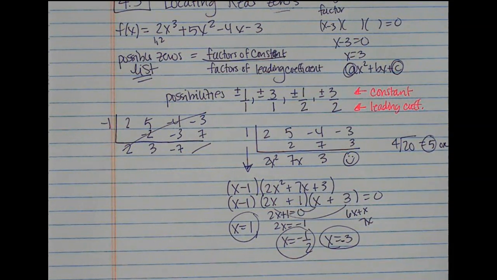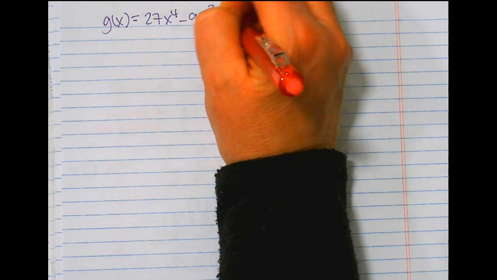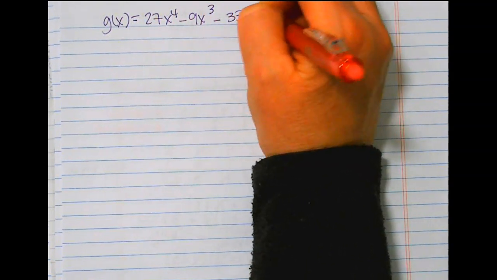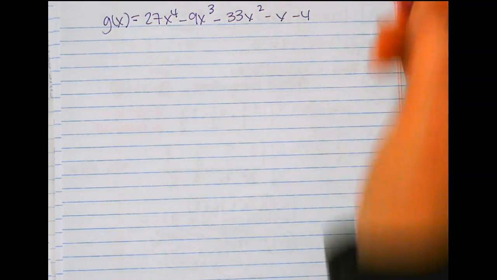You want to try another one? Yes, good answer. Okay. All right, so another one. Let's try g of x equals 27x to the 4th minus 9x cubed minus 33x squared minus x minus 4.